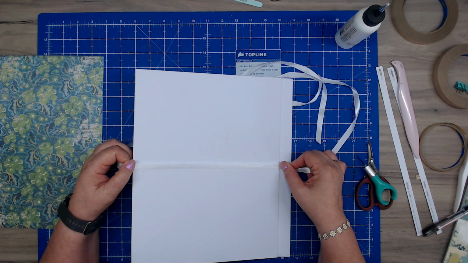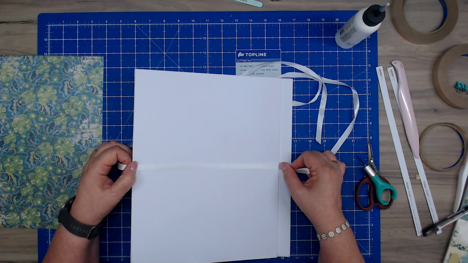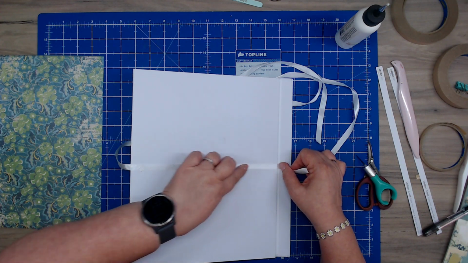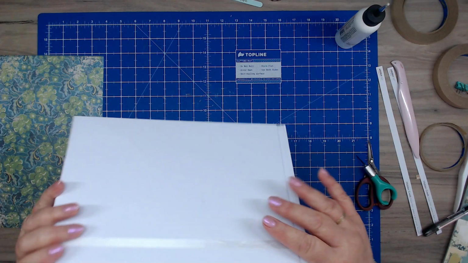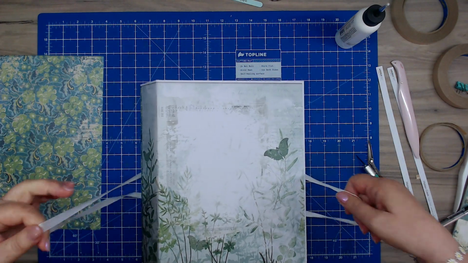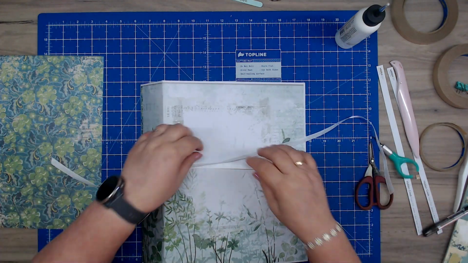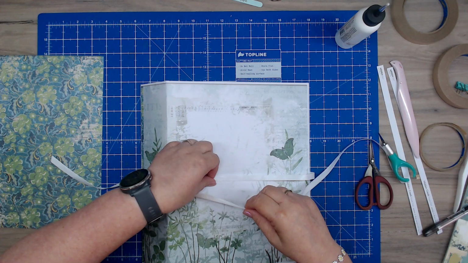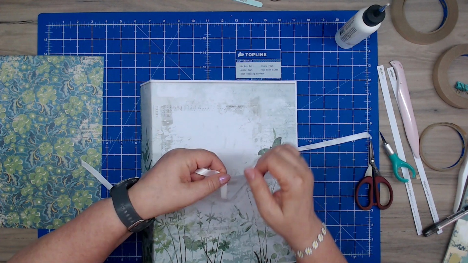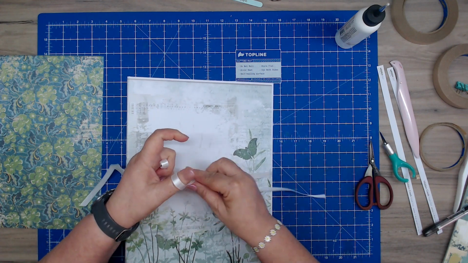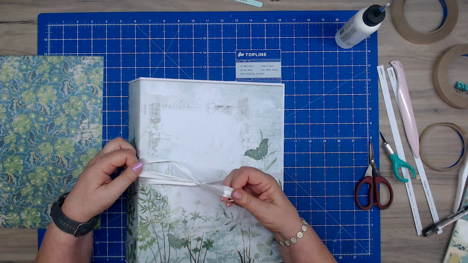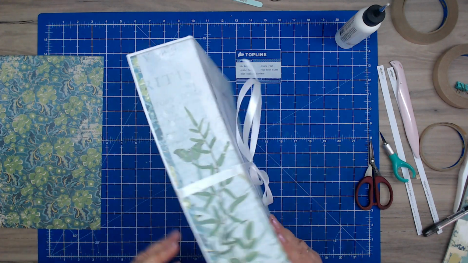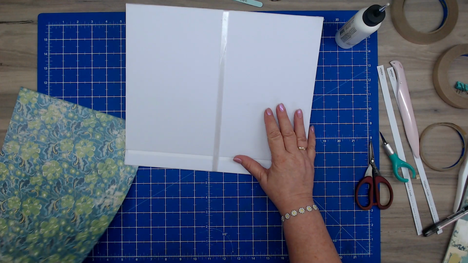Okay, so this is a little bit higher than I wanted. Okay, so I've got the tape stuck on. Let's have a look. We might be able to cut this down, which we probably will, but for now I'm going to leave it that size.